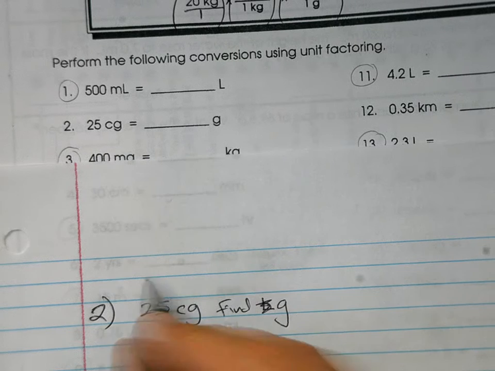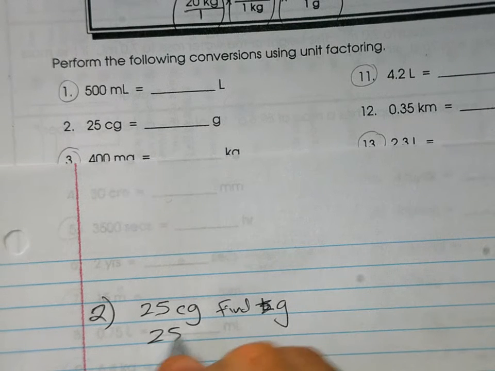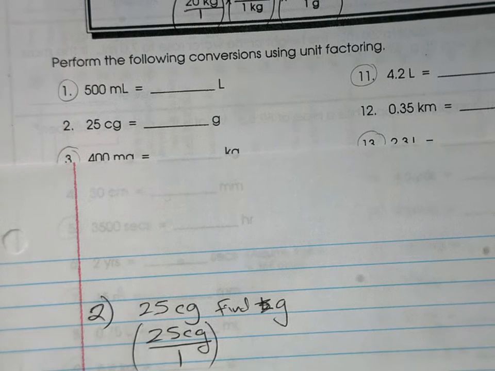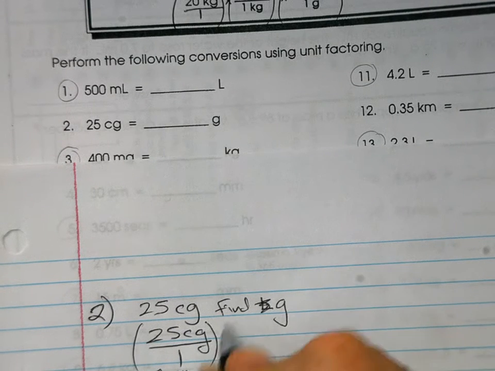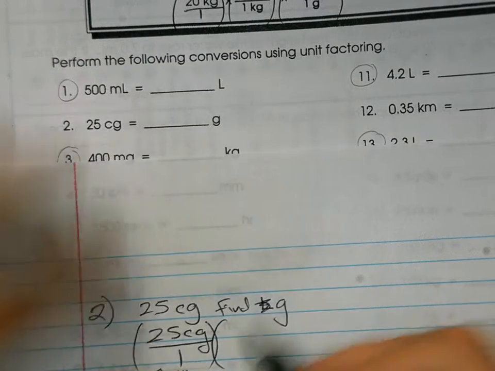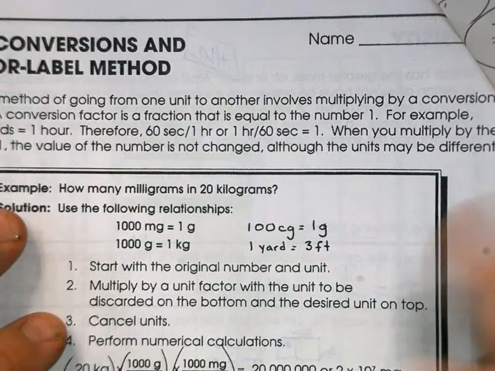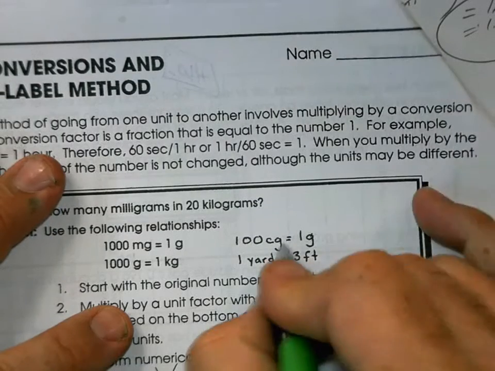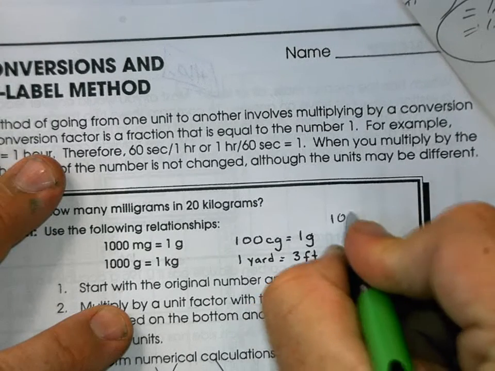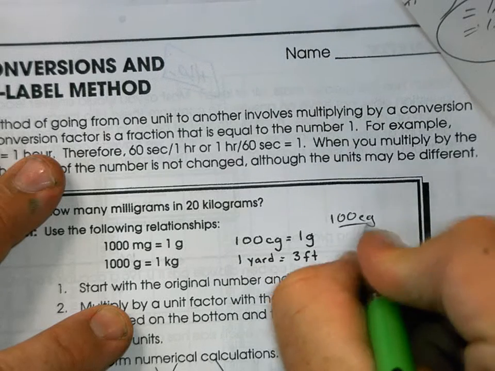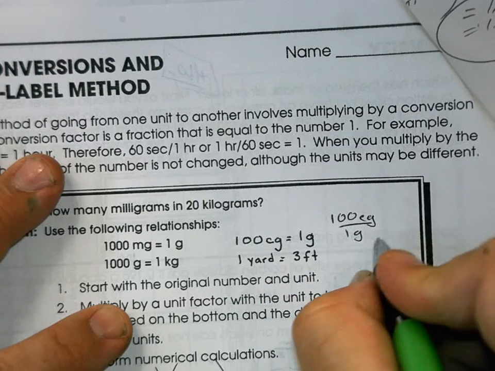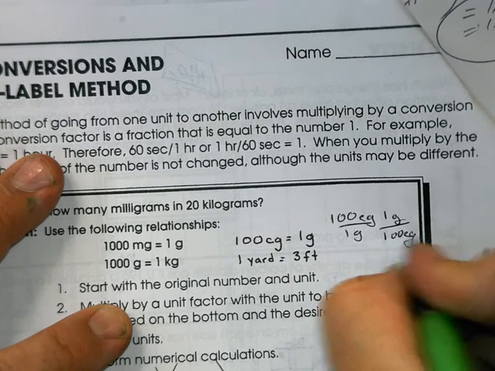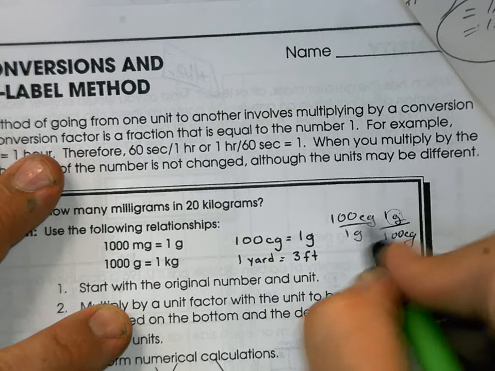So, I should have written this up above. Oh well. So I'll just rewrite it here. 25 centigrams, I'm going to put that over 1. That's our given right there. And now we're going to multiply it by the conversion factor. Up here, I gave you the conversion factor, 100 centigrams equals 1 gram. So you need to change this into a fraction. So you'll either use the version of it that's 100 centigrams over 1 gram, or you can use 1 gram over 100 centigrams, depending upon whether you need to calculate grams or centigrams.